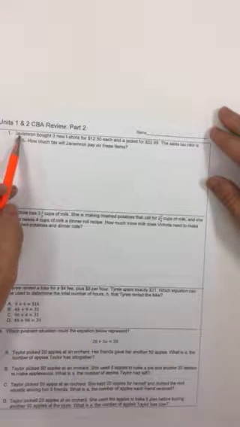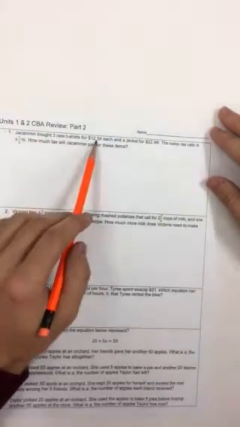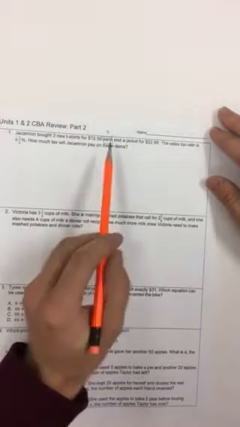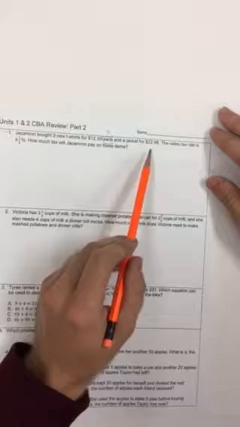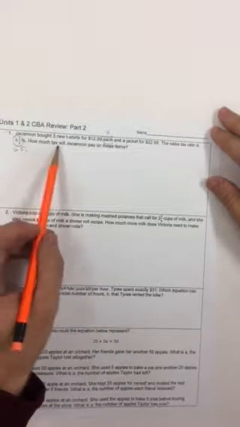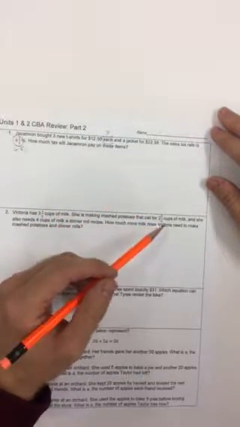All right, gosh, I don't even know how to say that. Jackarom bought 3 new t-shirts for $12.50 each, "each" being a keyword to multiply, and a jacket for $22.98. The sales tax rate is 6.5%. And if you see that, I know I've told you never to turn things into decimals, but in this case, just go ahead and make that 6.5%. How much tax will Jackarom pay on these items?